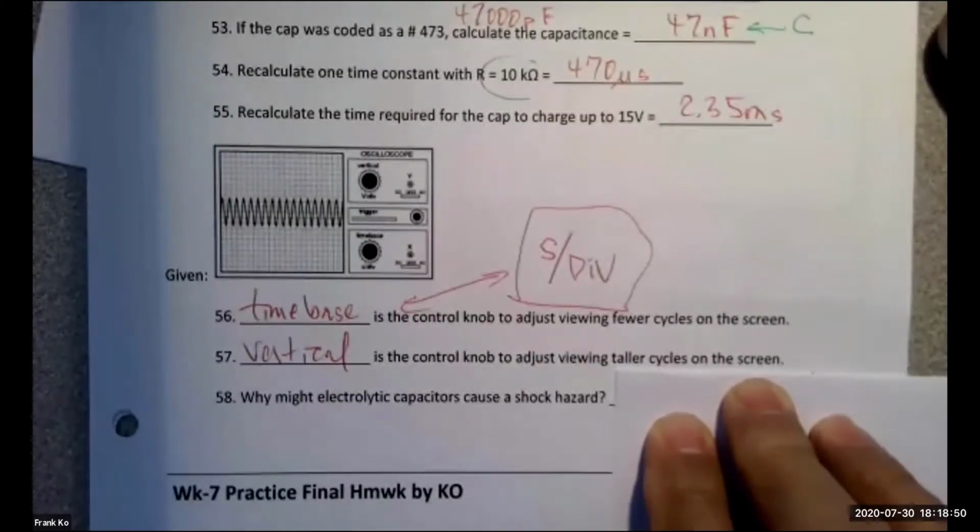Is it the electrolytic capacitors that also could have a shock before they've ever been used because of static buildup? That would be really unusual for that to happen. Static would occur by freeing electrons.